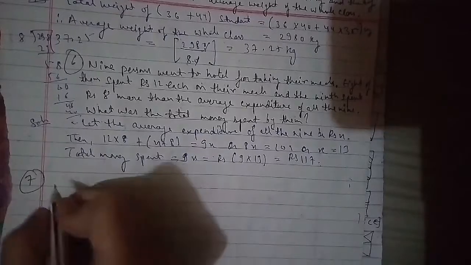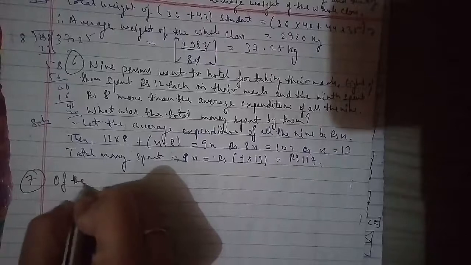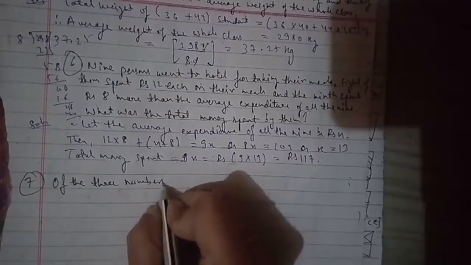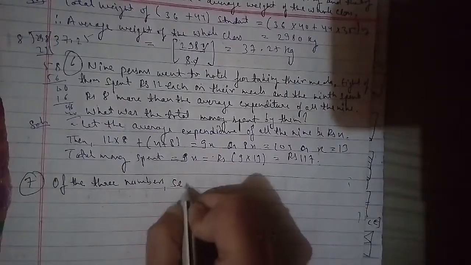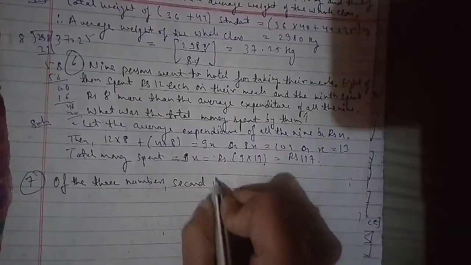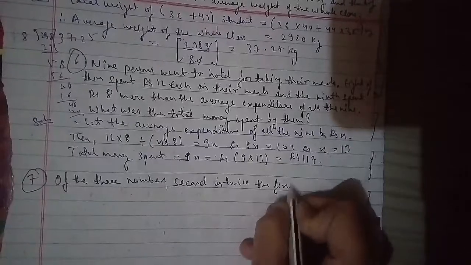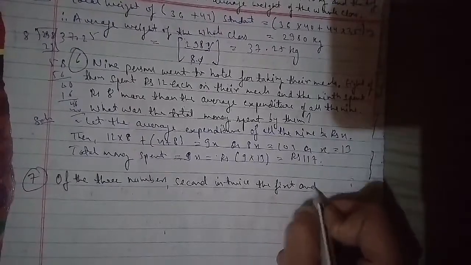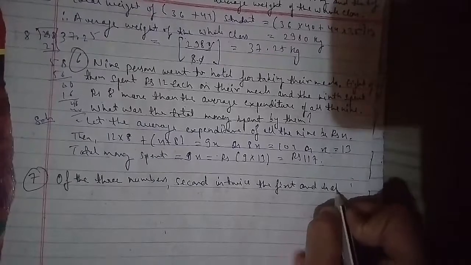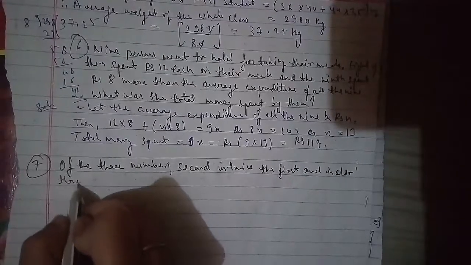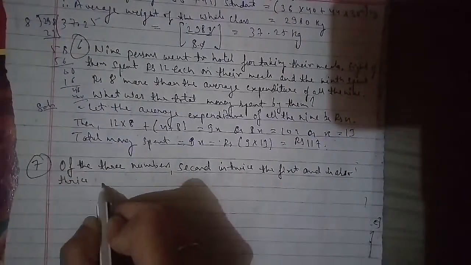So that is, of the 3 numbers, the second is twice the first and is also thrice the third.